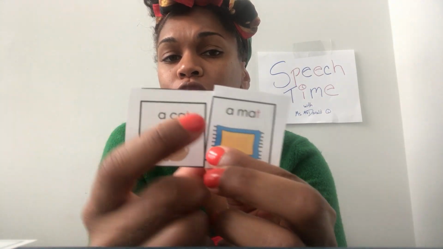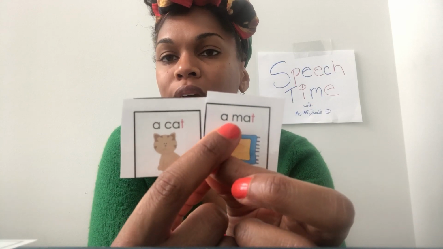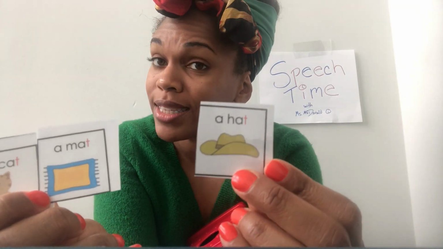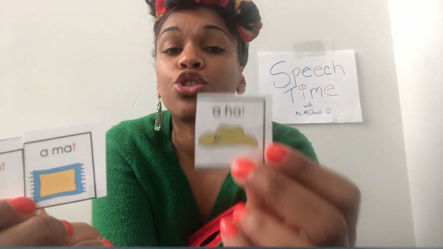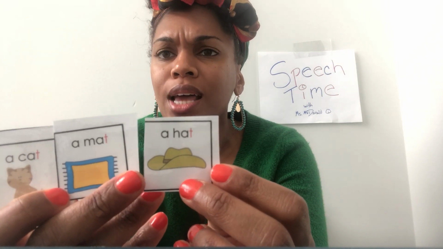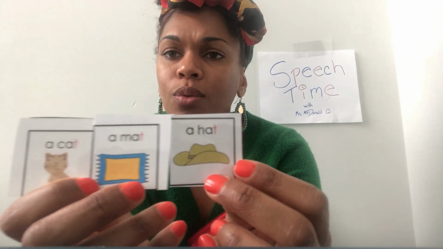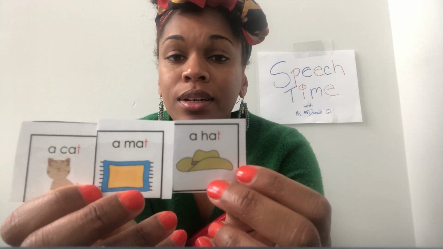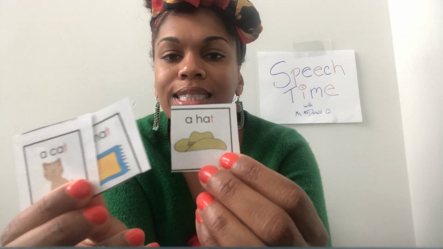After you have drawn your picture of a mat and spelled out our M-A-T word for mat, I want you to draw a picture of a, you guessed it, a hat. When you're drawing your picture, I want you to make sure that you remember how to say the last sound in our word, hat. I want you to make sure that you write the letters H-A-T, hat. I think that we have at least 3 words that rhyme, cat, mat, hat.